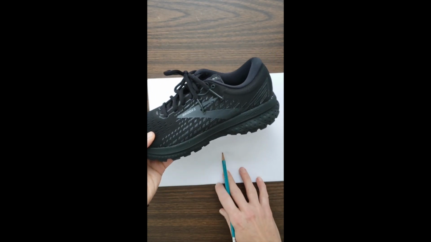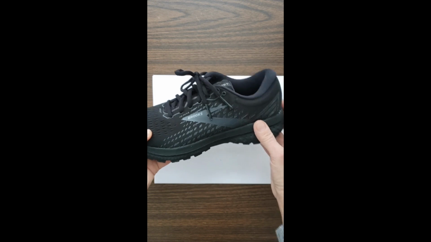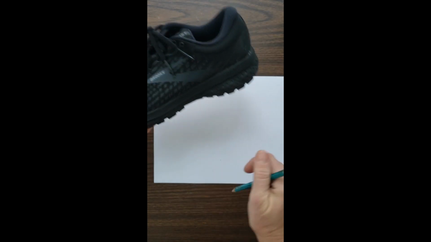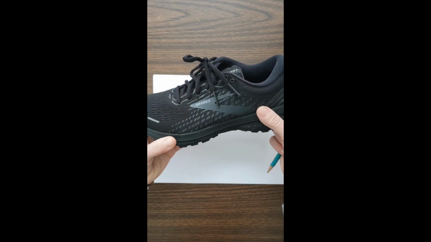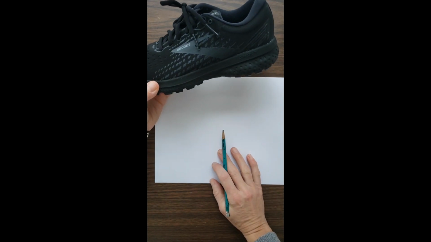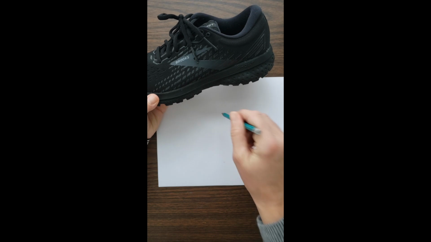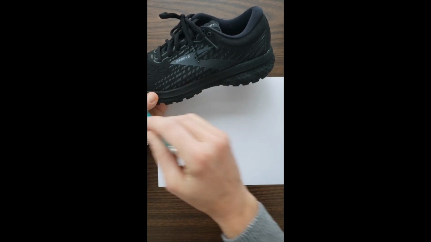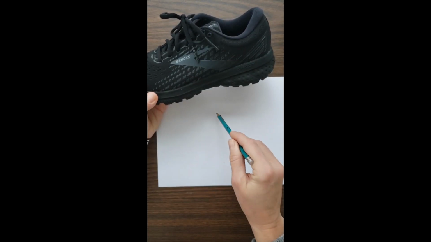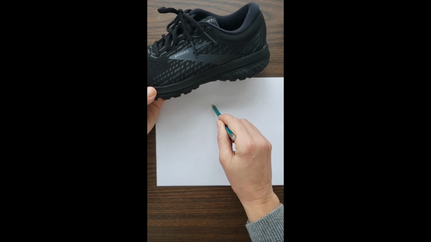Okay, so the first step for this project is to find some object. You'll need a paper and a pencil. I'm going to be looking at my object, so I want it to be as close to me as possible so I can view it. And now I'm just going to start my drawing. I'm going to start at the top of my sneaker and go all the way around. And I'm not going to lift my pencil up at all.